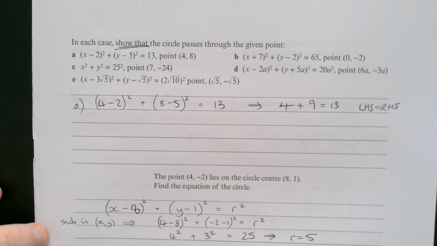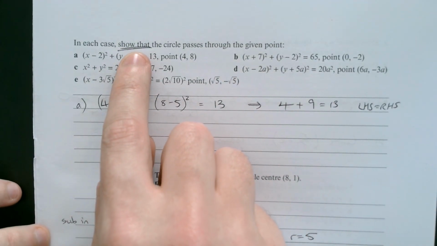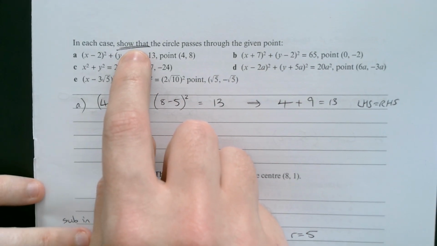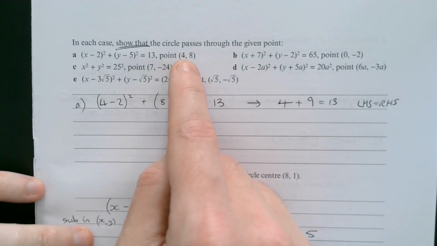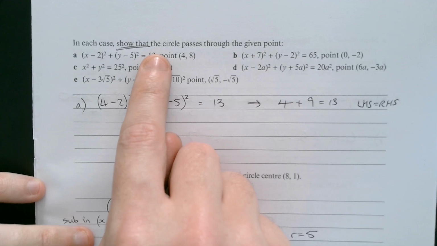Right, next questions. And more questions that say show that. So to do these questions, all you've got to do is substitute these points, x and y, in for x and y and show that it's equal.